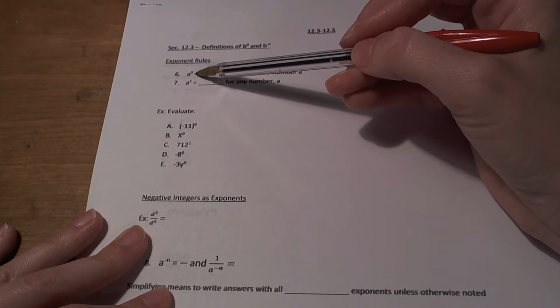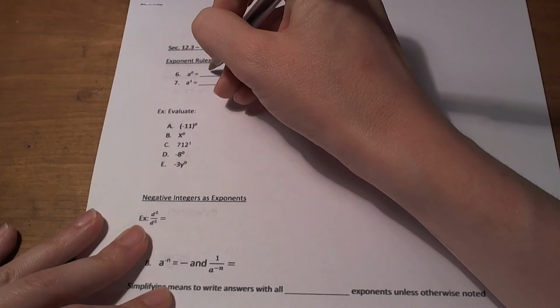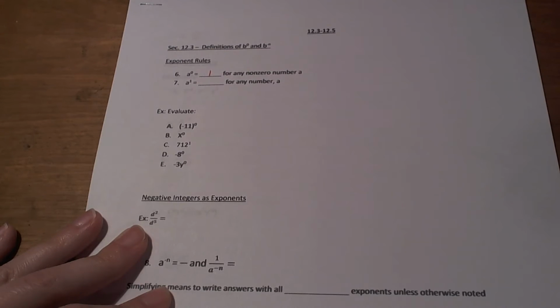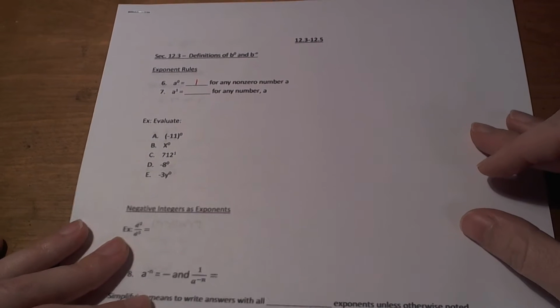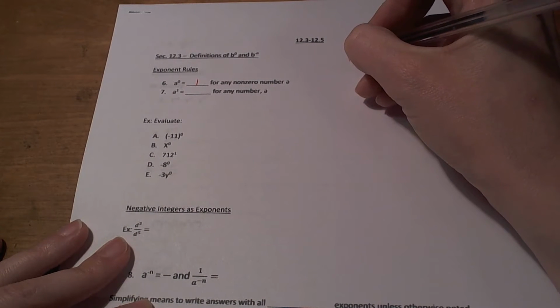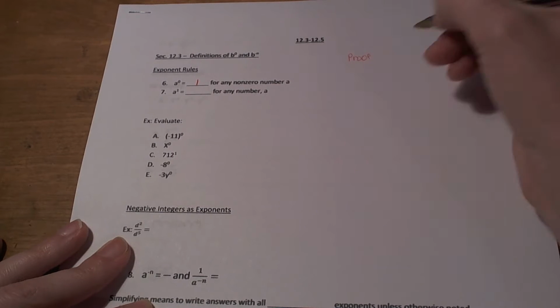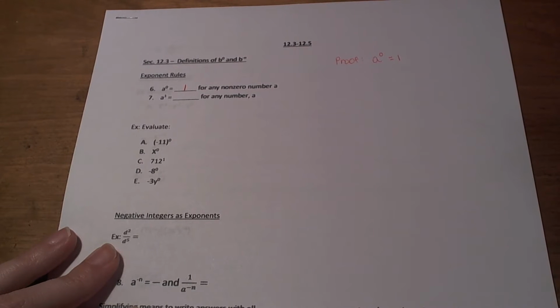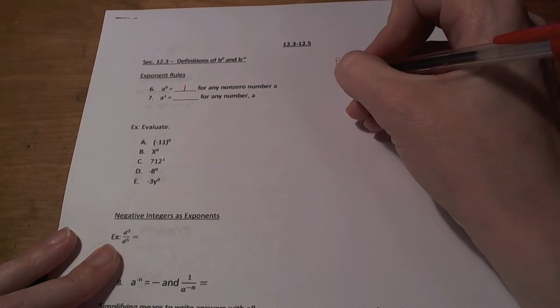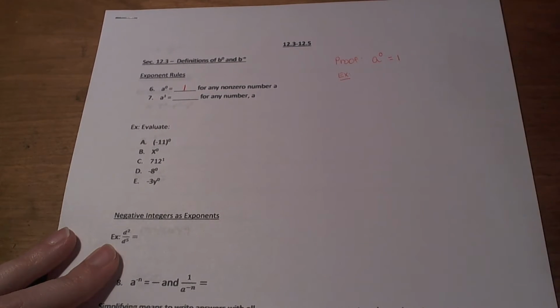It says a to the 0 power equals 1. What that says is that any value, whether that a is a number or a letter, anything to the 0 power is always equal to 1. A lot of students are interested in the proof for this rule, so I'm going to show you by using an example why this works, because a lot of students want to see that.